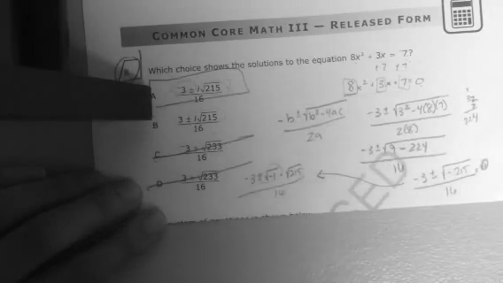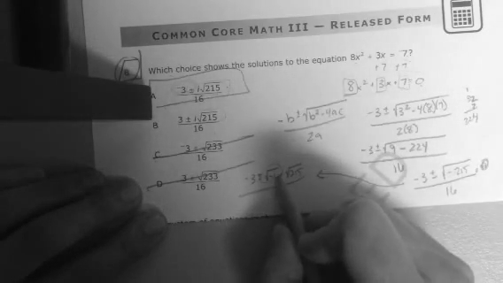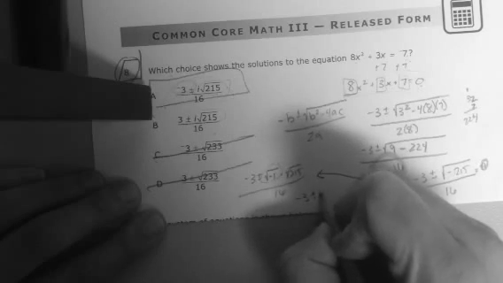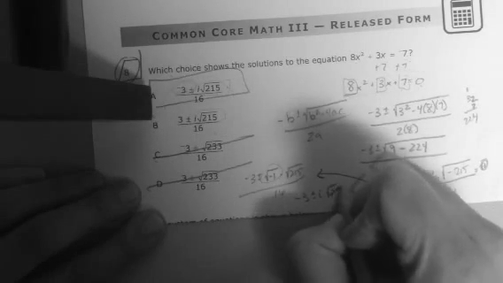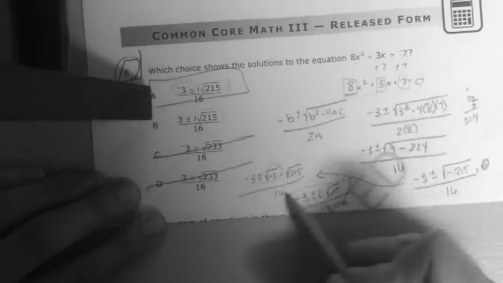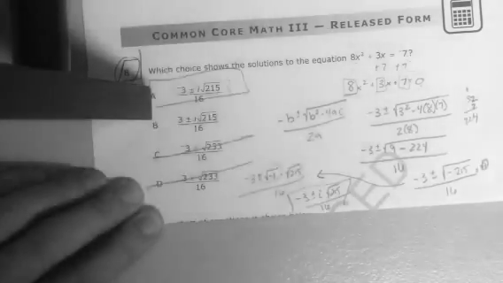And the square root of -1, this is how they decided to handle those things, that we're calling i. It's an imaginary number. So i times the square root of 215 over 16. Okay, so now we can see for sure that this matches up with A, which is our answer.